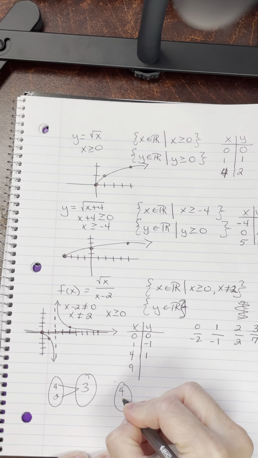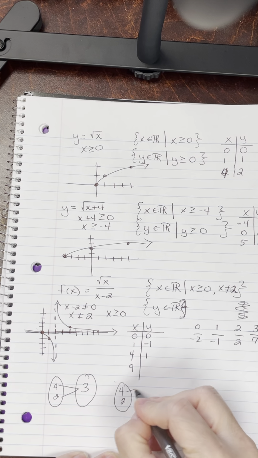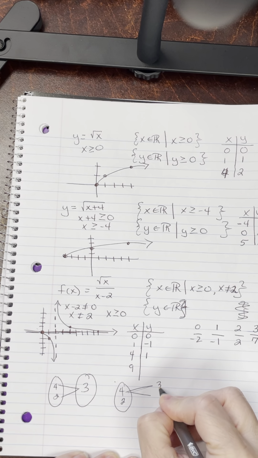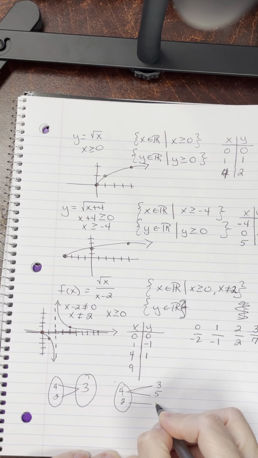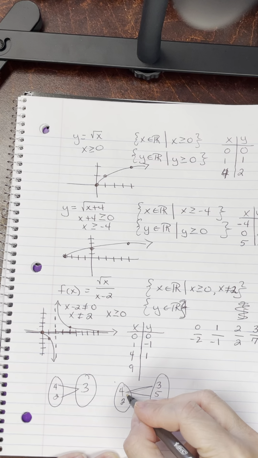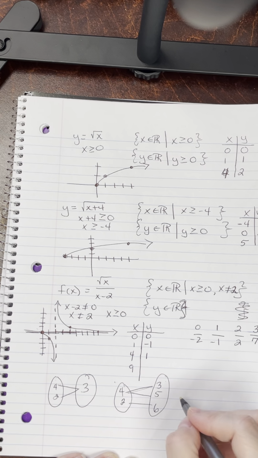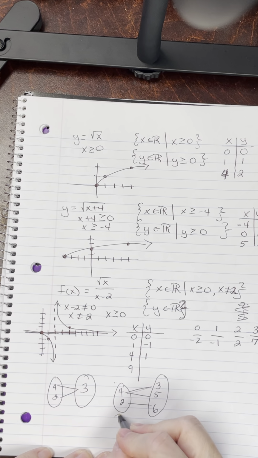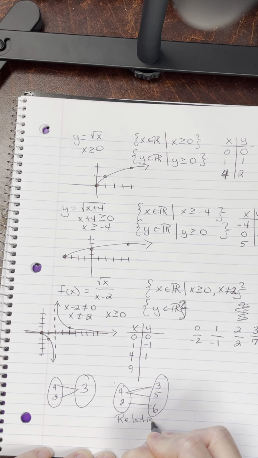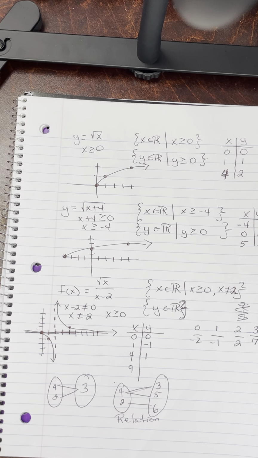In this example, they give a 4 and a 2. And they split the 4 into a 3 and a 5. They do give an answer here for a 6, but this 4 cannot spit out two answers. This is not a function. So if it's not a function, we call it a relation. Just another term for you.